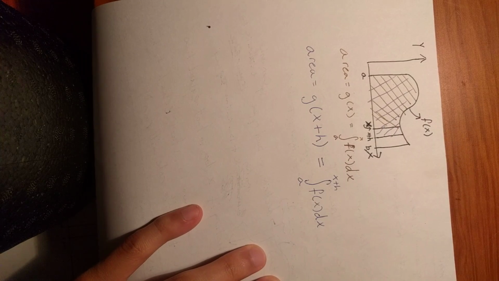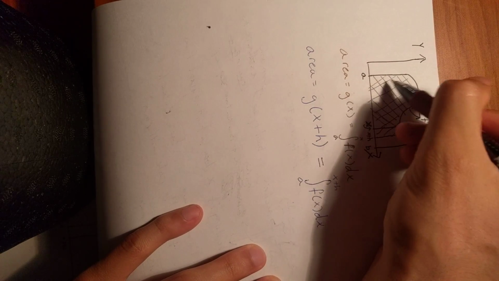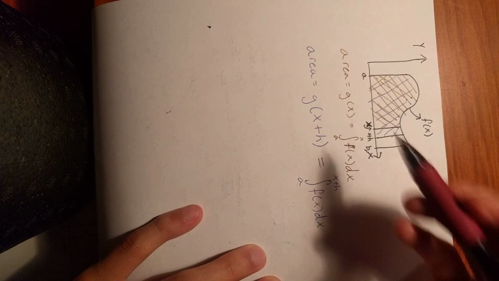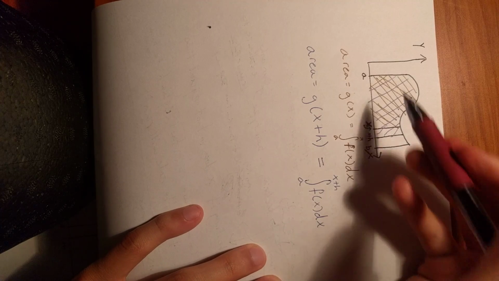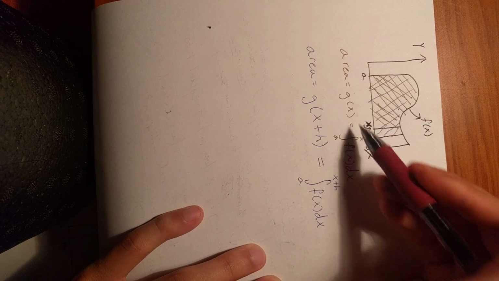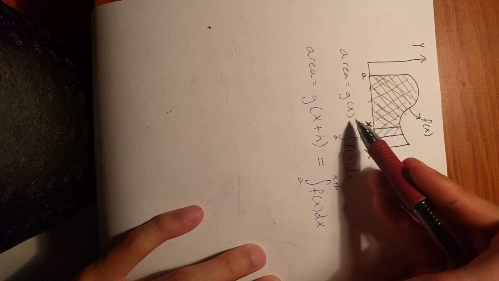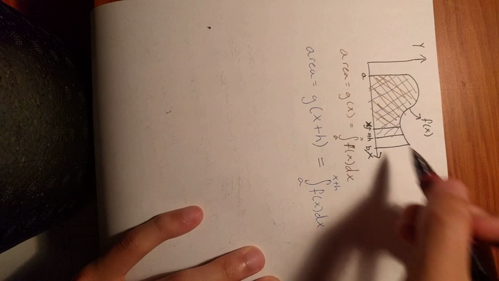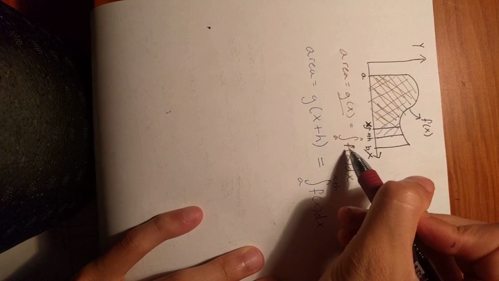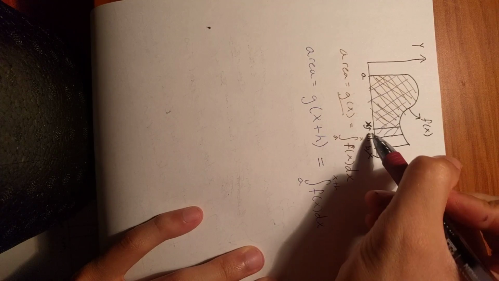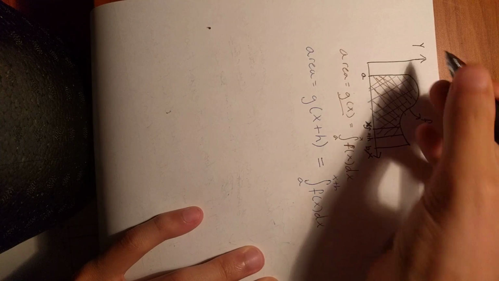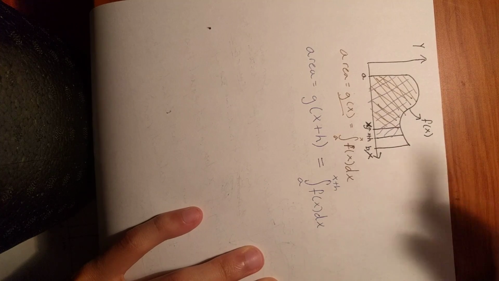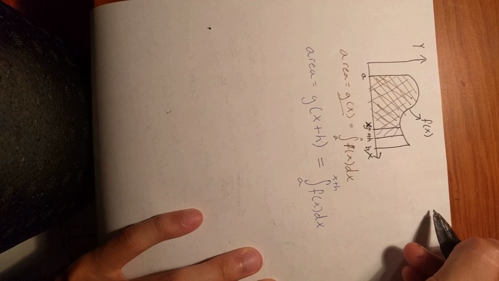The maroon color is from a to x and it's shaded like this, and that's the area. So that's the area under a curve from a to x, and that's represented by a function g of x. Right now we don't know what that function is, but we're claiming g of x is equivalent to the definite integral from a to x of f of x. Now this black curve here is some function f of x. I mean, it's some polynomial.